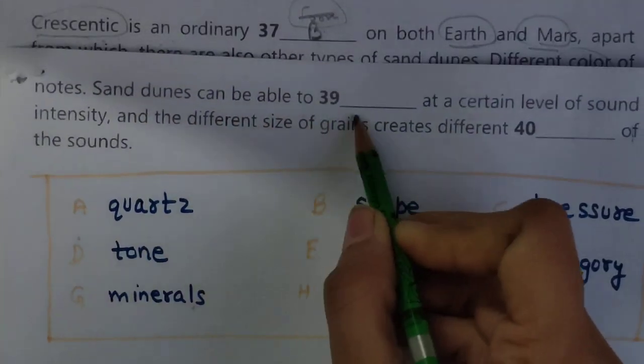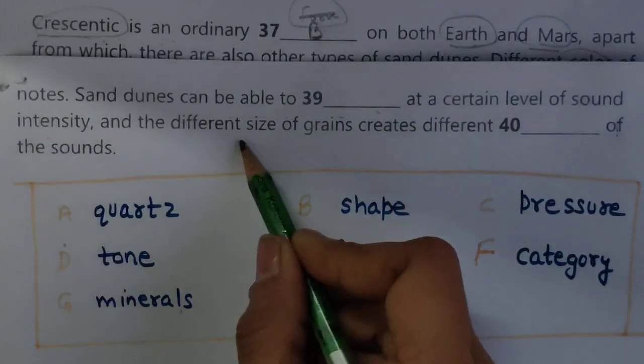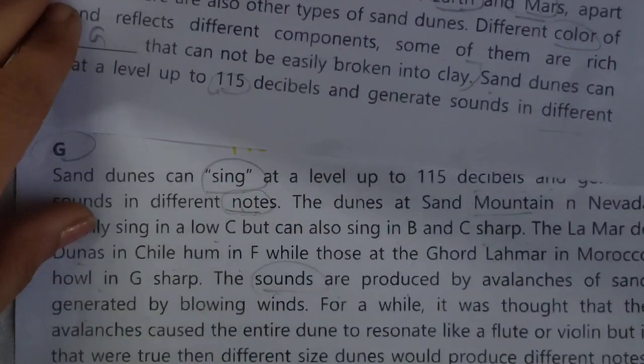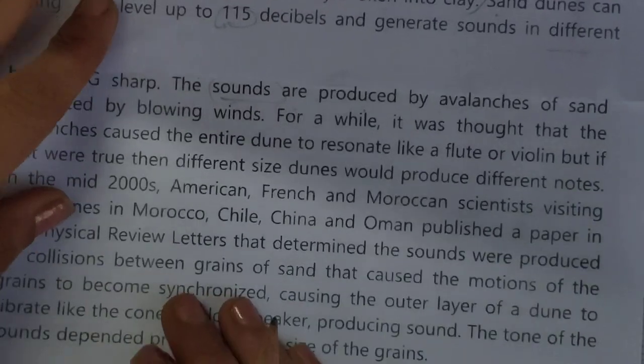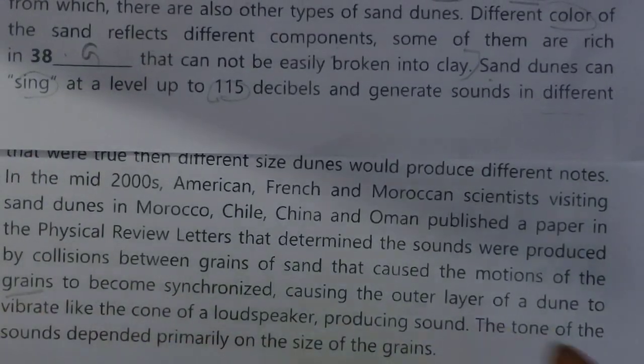Sand dunes can be able to dash at a certain level of sound intensity and different size of grains. Now grains I will be looking for, they are using it different. Now let's read this paragraph. So grain word they have used is grains. Here you can see this.